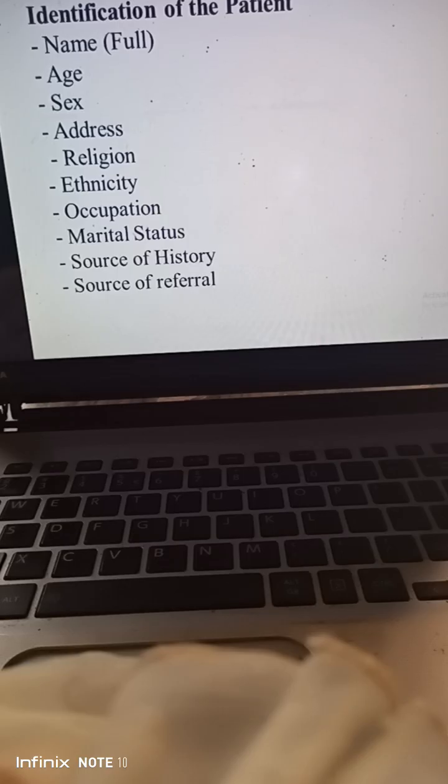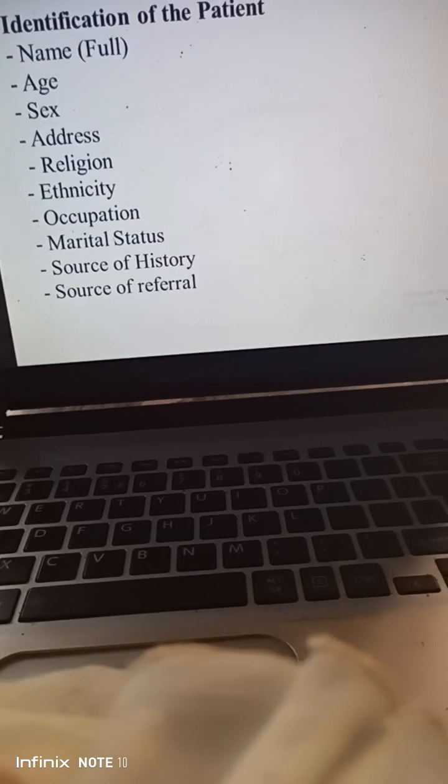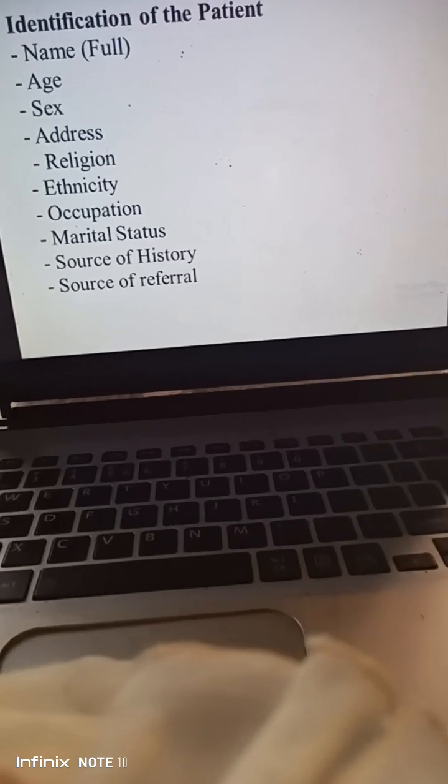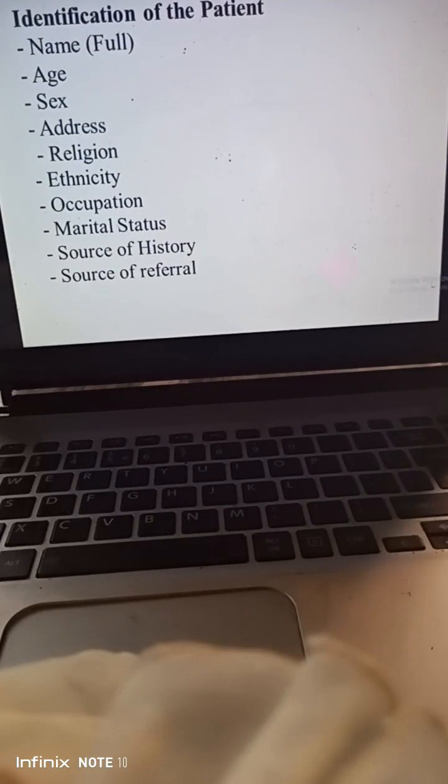So we already mentioned what identification of the patient means. You have to write the full name of the patient, the age of the patient, the sex, the address, the religion, ethnicity, occupation, marital status, source of history, and source of referral. These are very important.